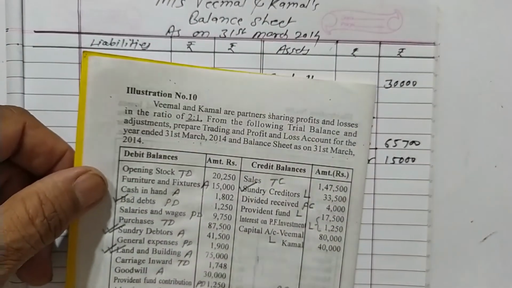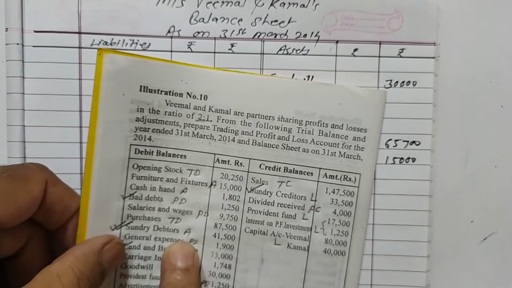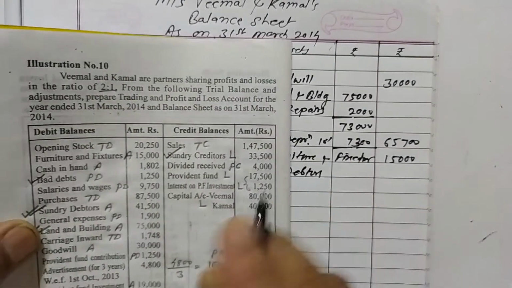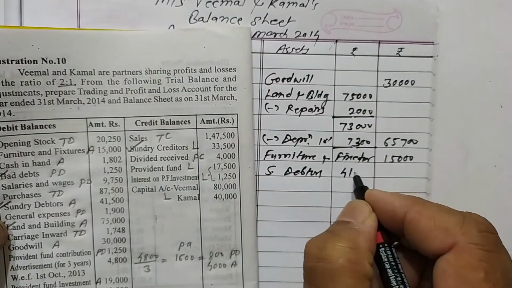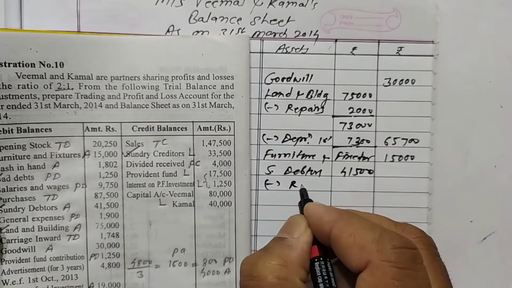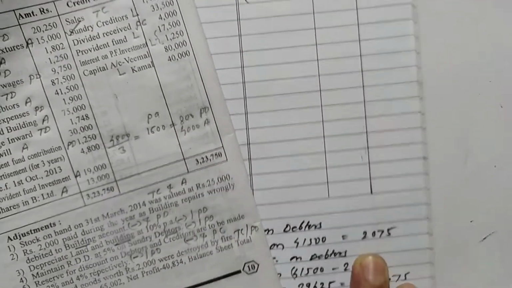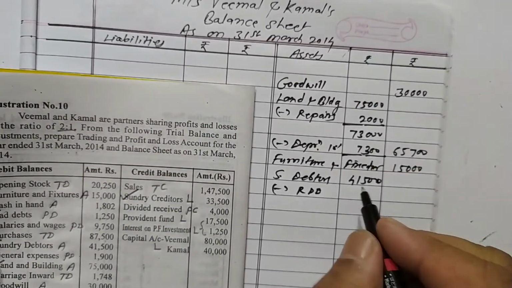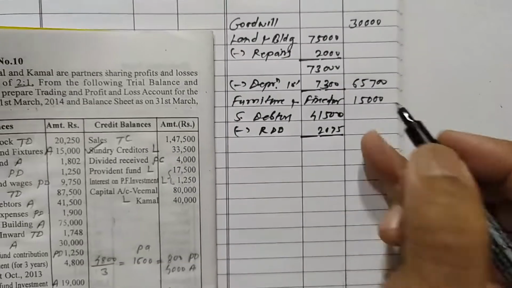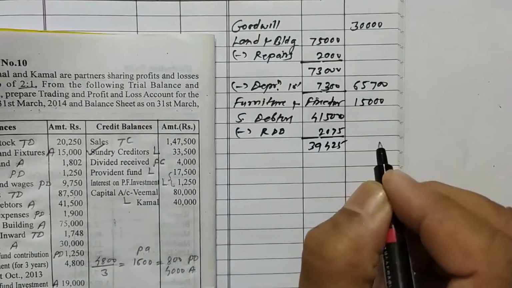Now we go sequentially. We have to find out the assets. Sundry debtors, rupees 41,500. We have to subtract RDD at 5%, rupees 2,075. Answer comes 39,425.